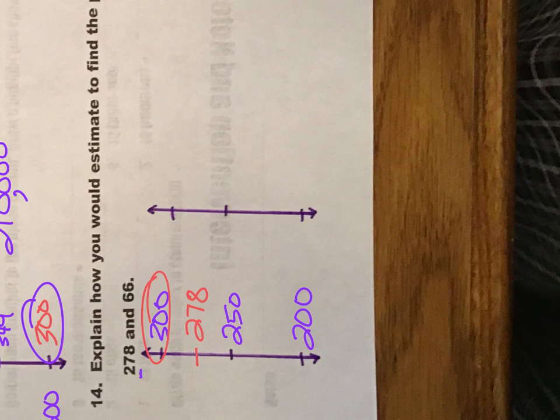I then look at the 66. That is a 2-digit number. So we're going to round that one to the nearest 10. The number in the tens place is the 6. So my low is going to be 60. 10 more than that, of course, is 70. And our midpoint would be 65. So when I look at that and I say, okay, 66, it's a little bit more than 65. So that would round to 70.